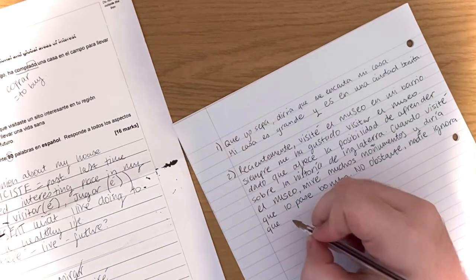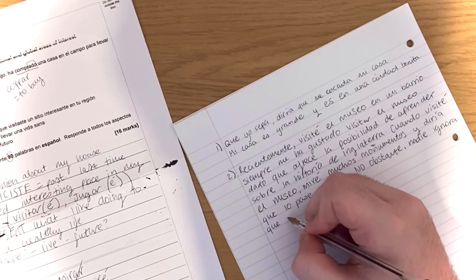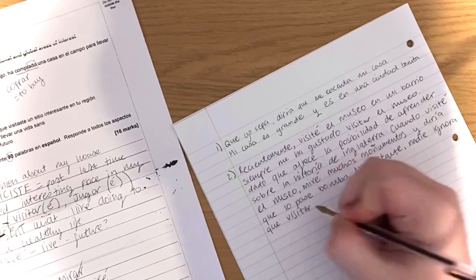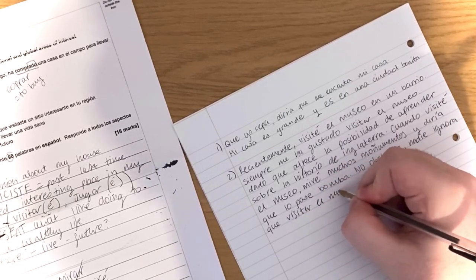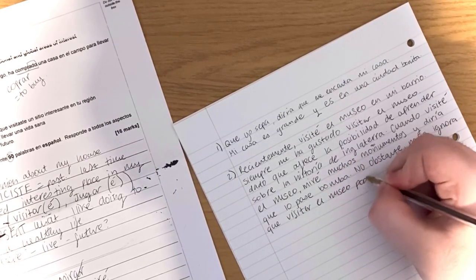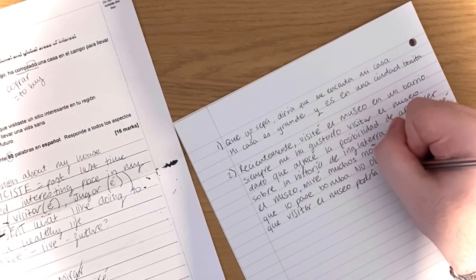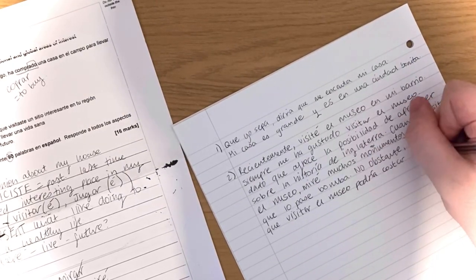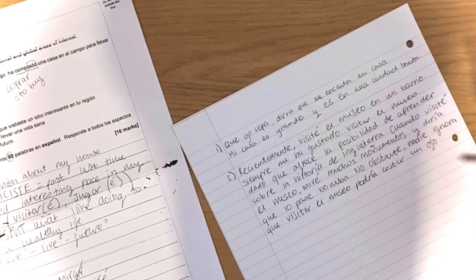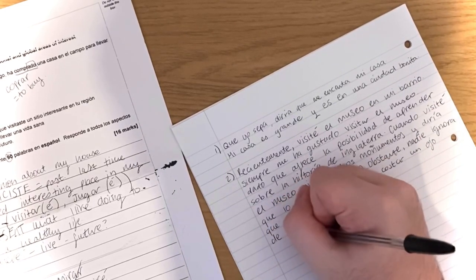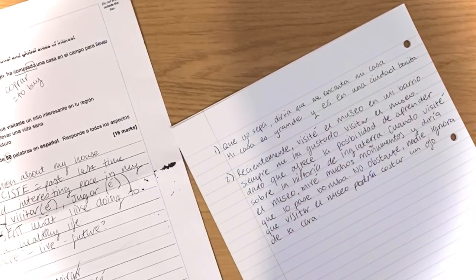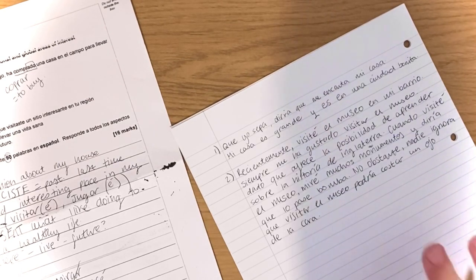I'm going to say nadie ignora que visitar el museo podría costar un ojo de la cara. So that means it could cost an arm and a leg, or if you're translating it directly from the Spanish, you're saying it costs an eye from your face.